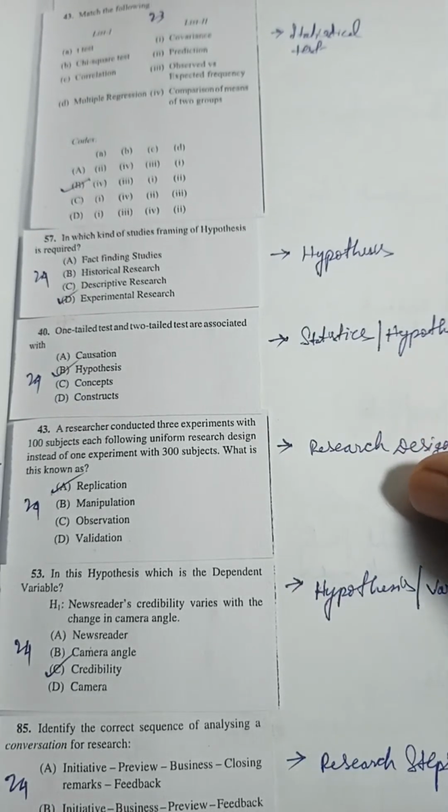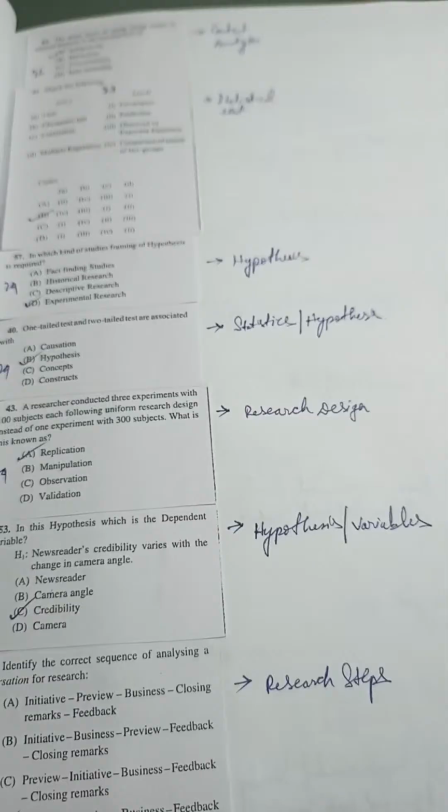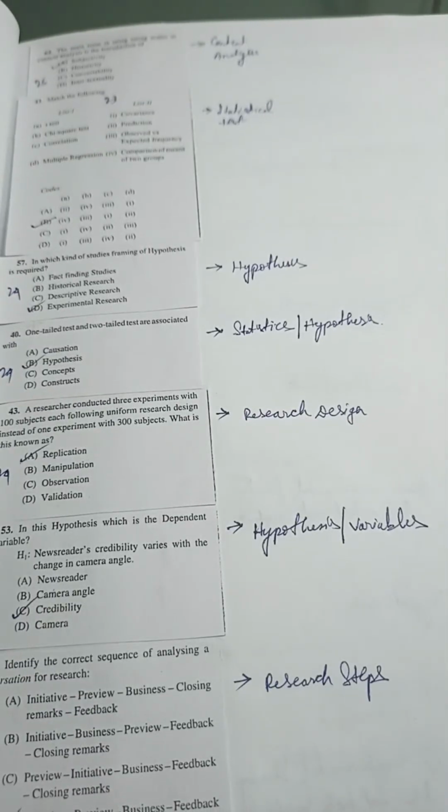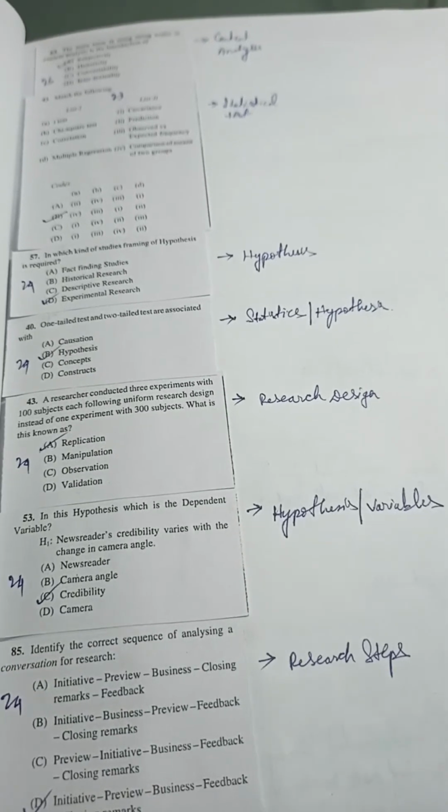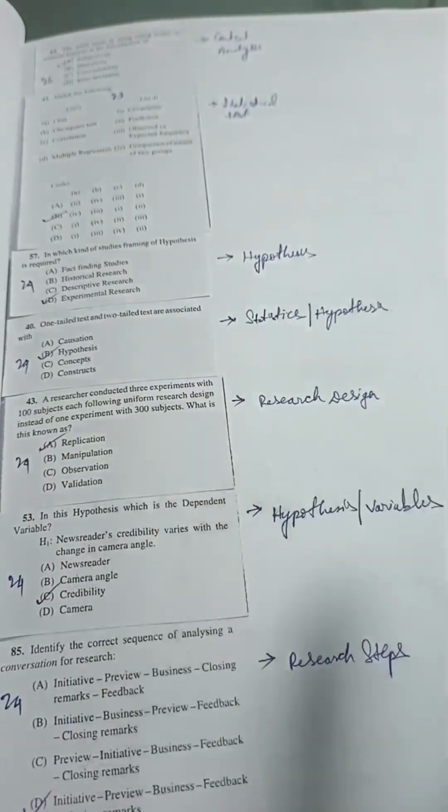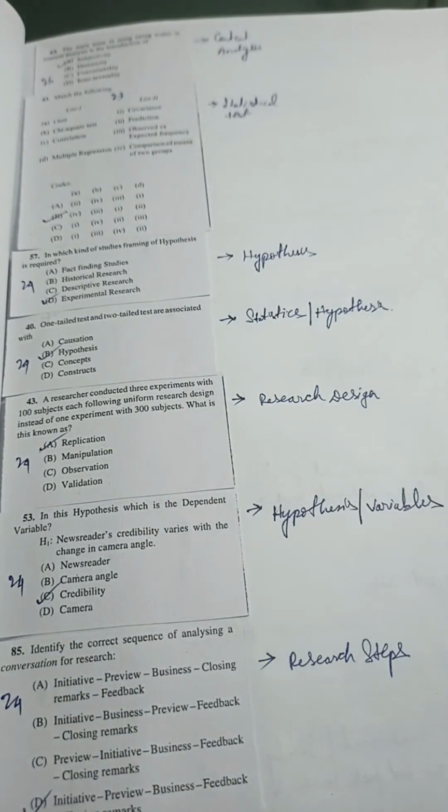Then what do we have next? We have the next question from research design. It is being asked that a researcher conducted 3 experiments with 100 subjects each, following a uniform research design, instead of one experiment with 300 subjects. What is this known as? This is known as replication. So we can expect one question from replication or duplication.